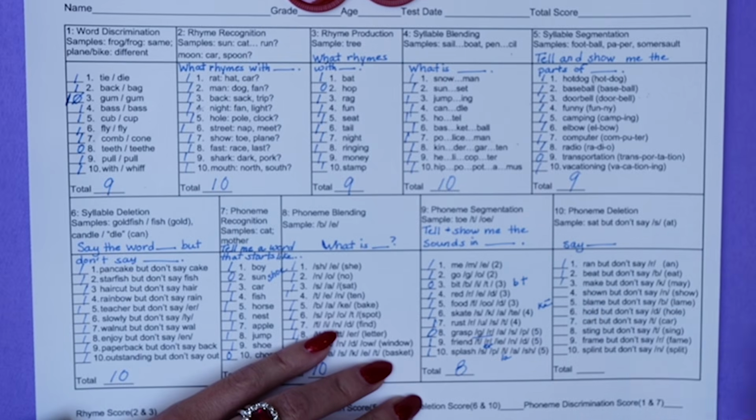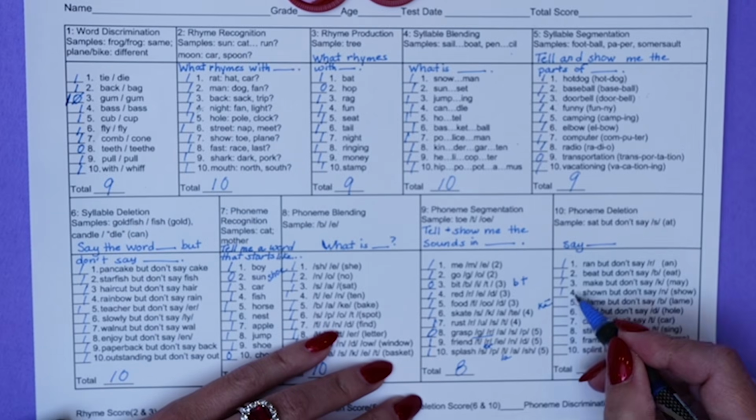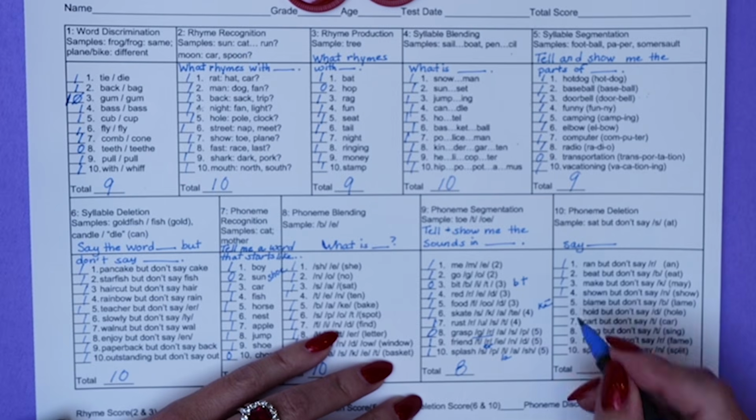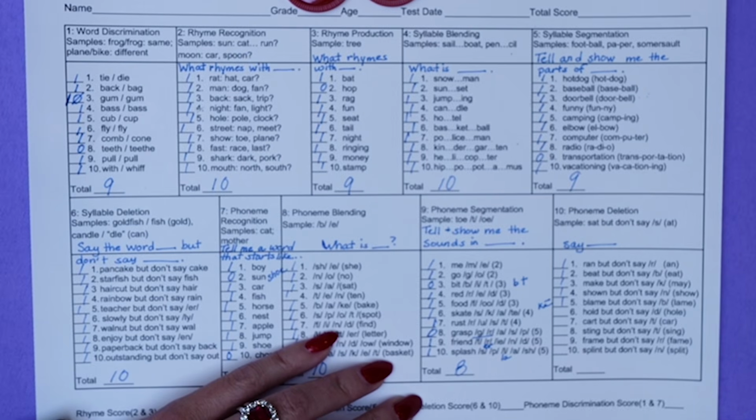Say make but don't say k. May. Say shown but don't say n. Show. Say blame but don't say b. Blame. Can you say that again? Say blame but don't say b. Lame. Say hold but don't say d.